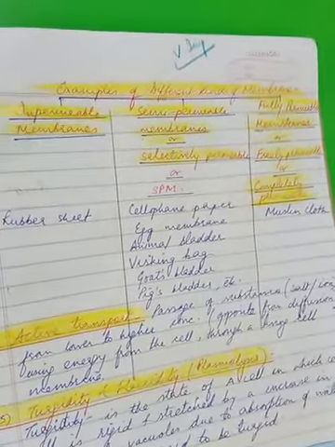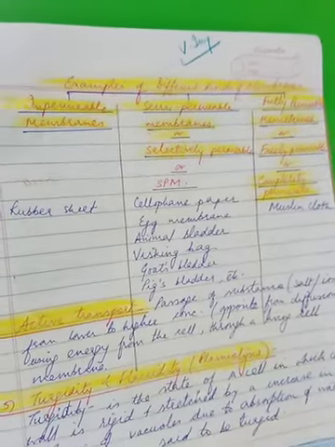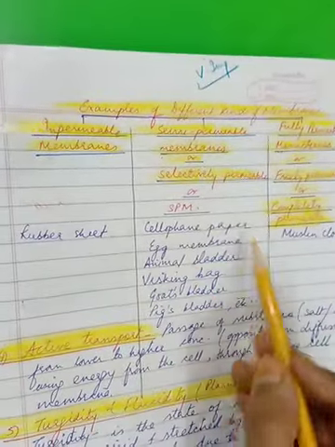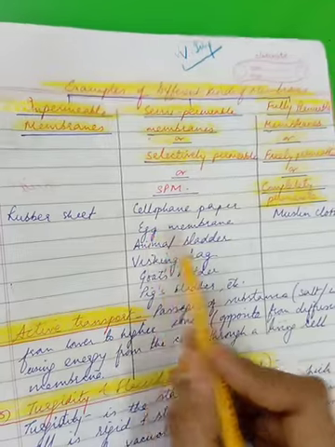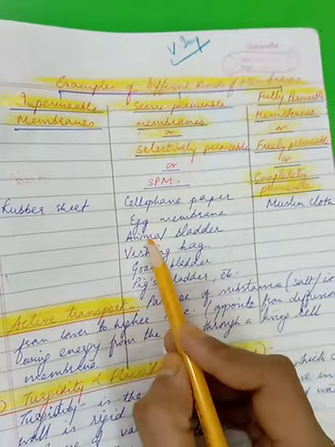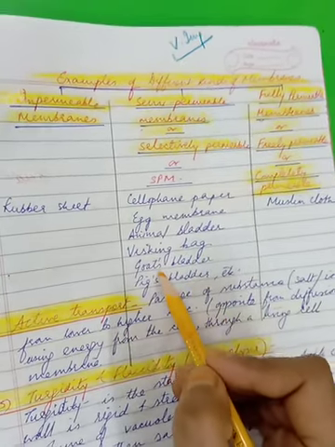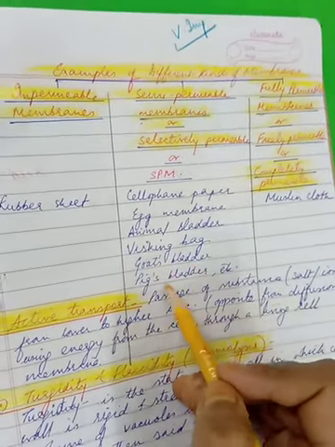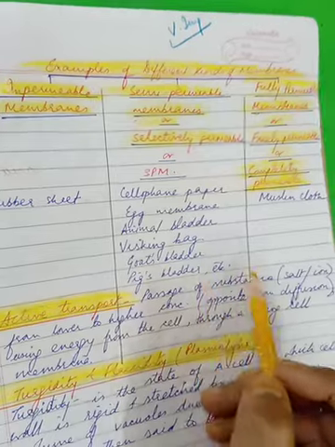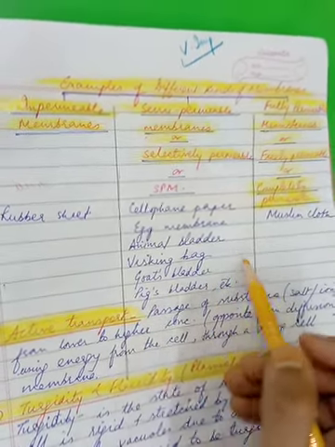Now in this we have many examples to be learnt by heart, children. Number one is cellophane paper. Second, egg membrane. Third, animal bladder. Fourth, whisking bag. Fifth, goat's bladder. And sixth, pig's bladder, etc. So this you have to learn by heart, children.